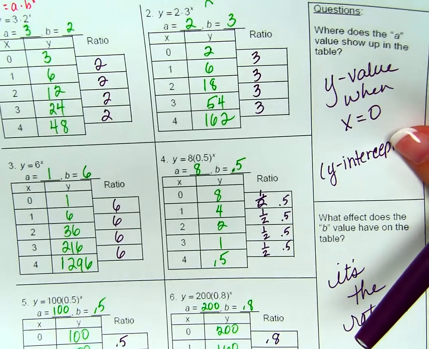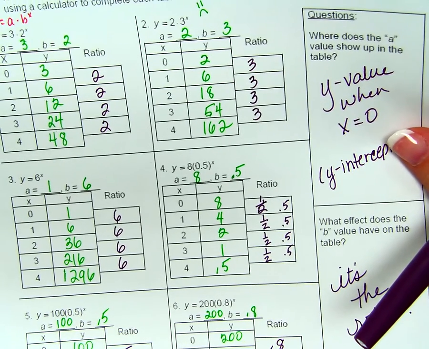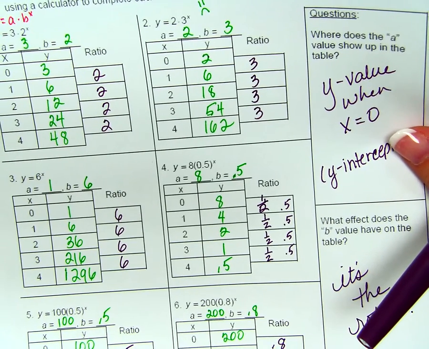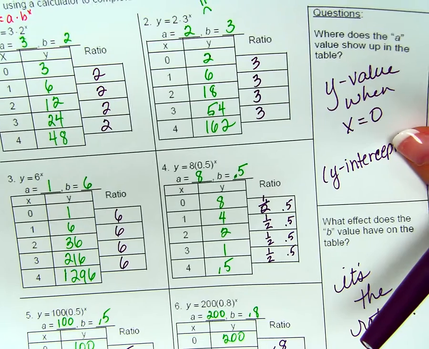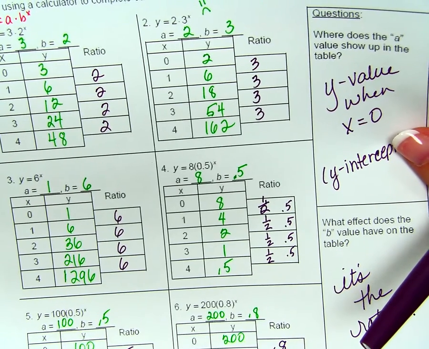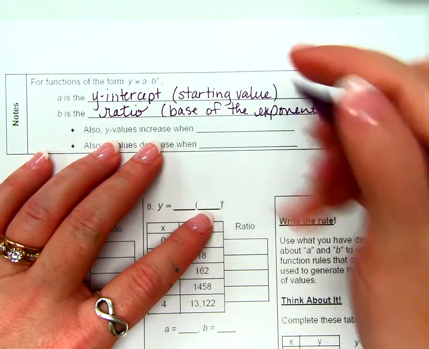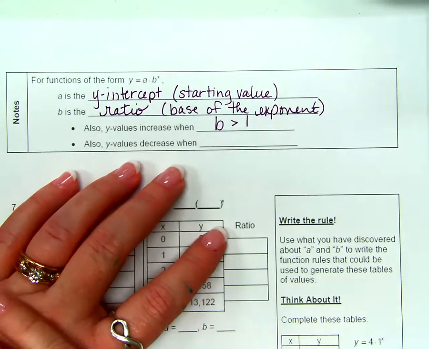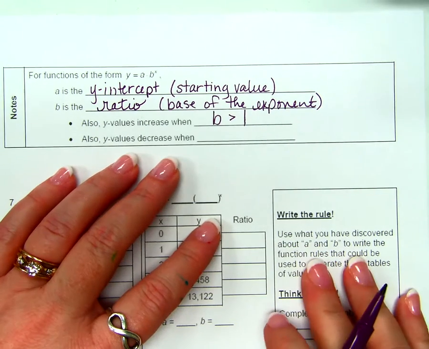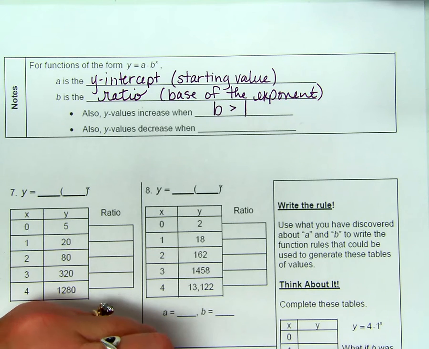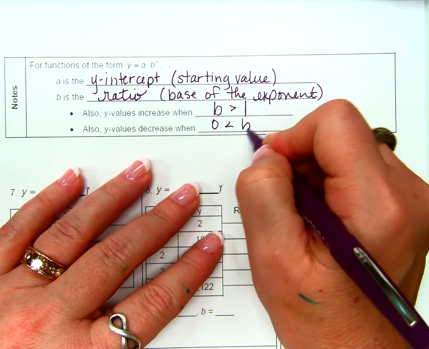Decreases is a decimal. That's a good starting point, but not quite where we want to get to. Because isn't 1.5 a decimal? Is that what I meant? Is that what she meant? So when is it increasing? When b is greater than 1. That's very good. Okay? So when is it decreasing then? When it's less than 1? Negative 4 is less than 1. Do you mean that? Very good. 0 is less than b is less than 1.